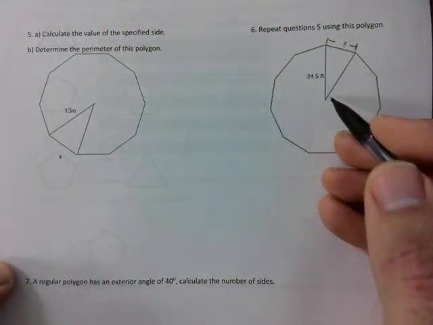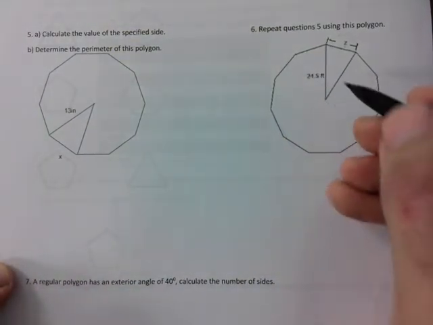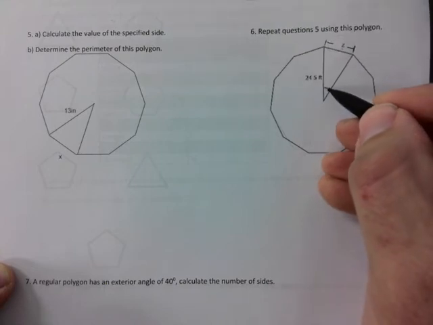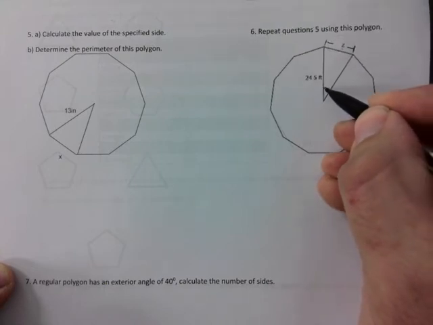So the first step here, when you have one of these, this angle right here is what we call a central angle.